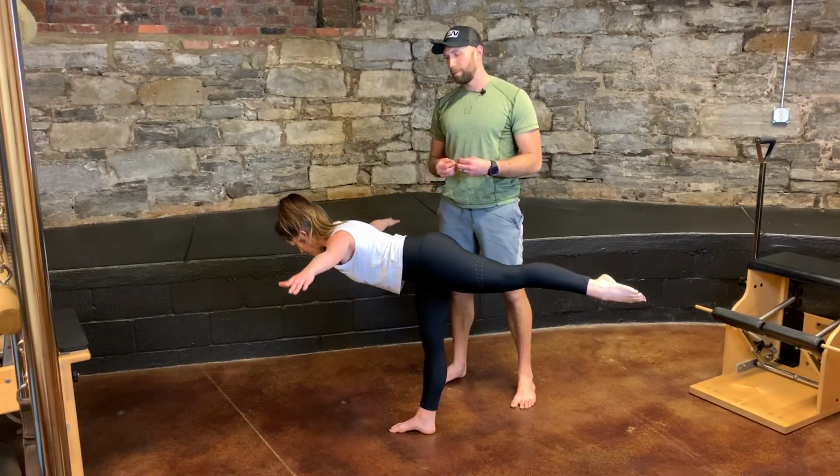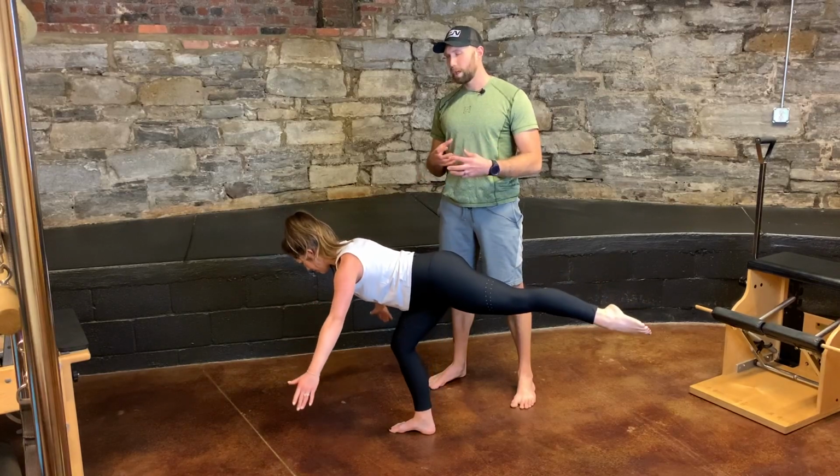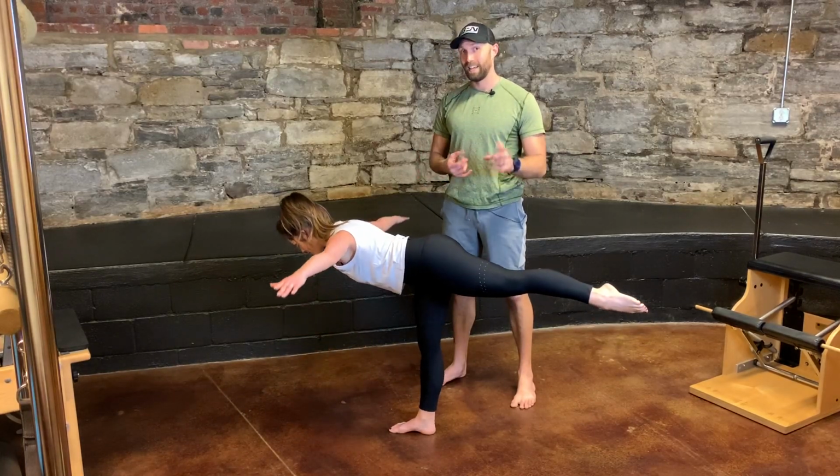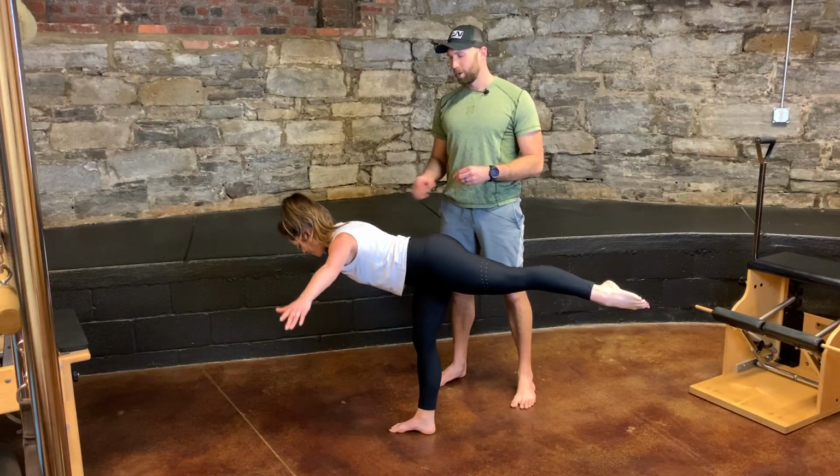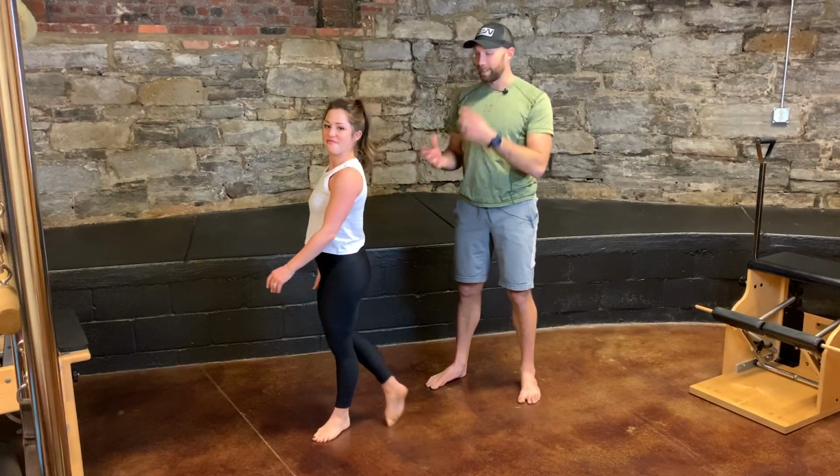Now, because they do have patellar femoral pain, you're only going to bend the knee as much as they can without pain. That's the key. If they start to have pain in that knee, it's probably a little bit too much here. Go ahead and relax. That was perfect. So that's airplane.